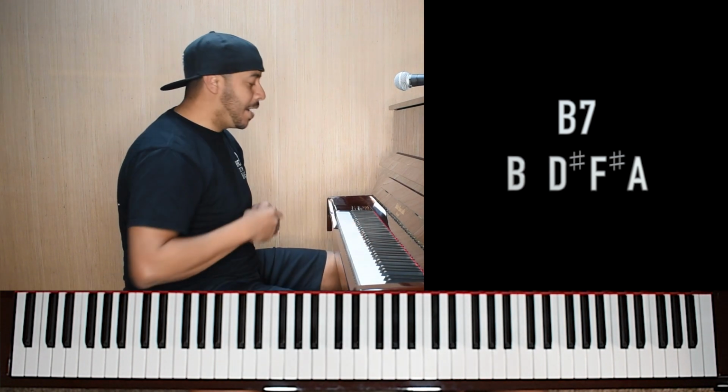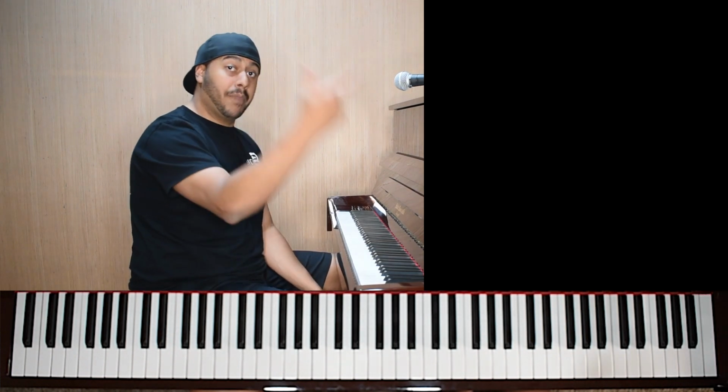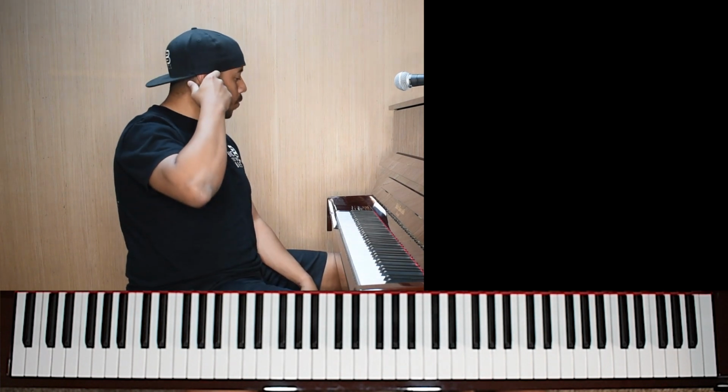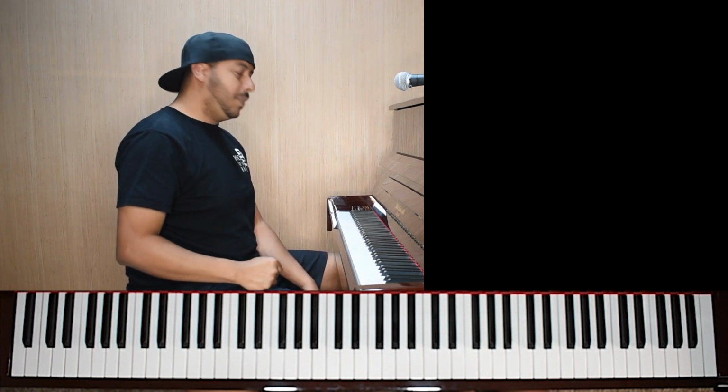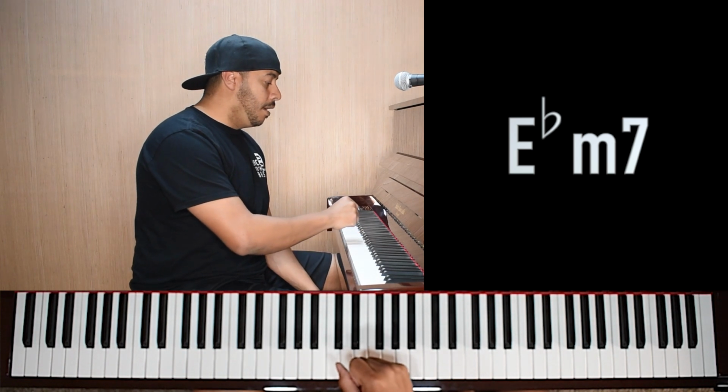One more example with minor 7. Go ahead and remember, minor 7, minor chord, minor 7. Go ahead, do E flat minor 7. Go ahead and pause it. Give it a try. Okay, good.